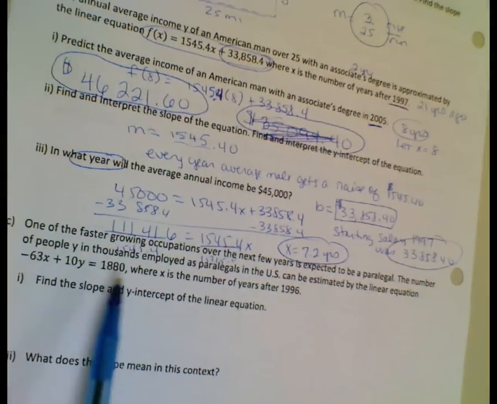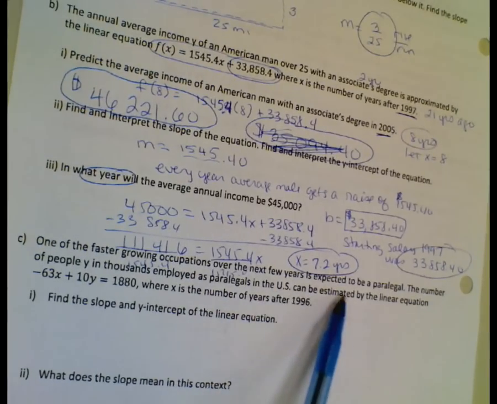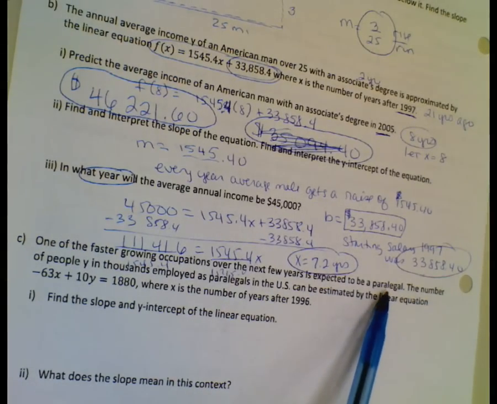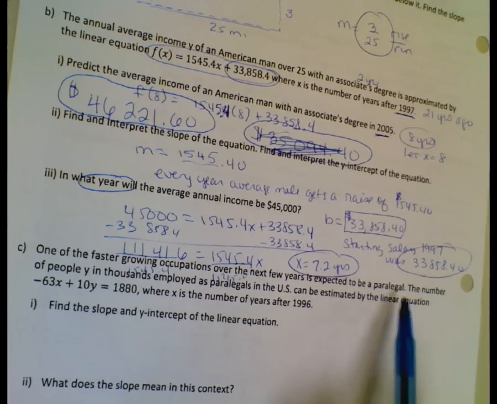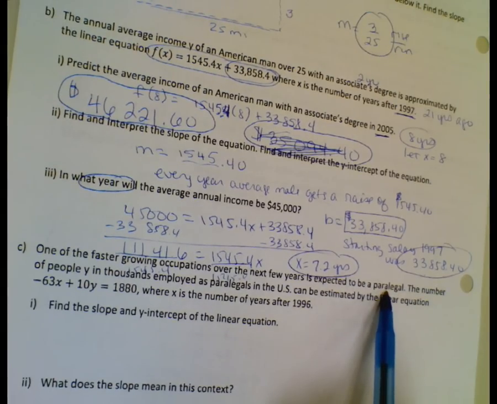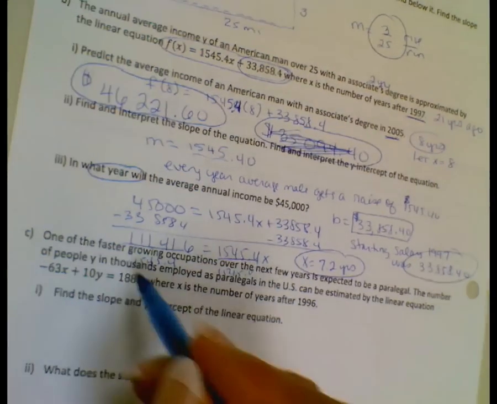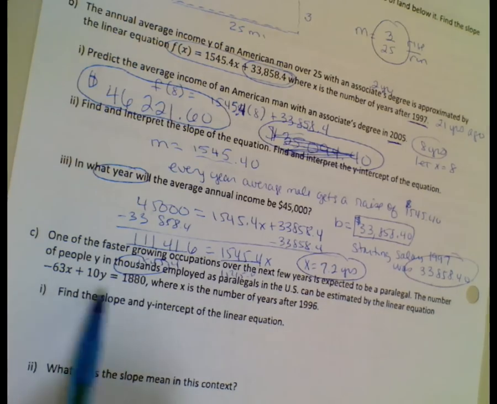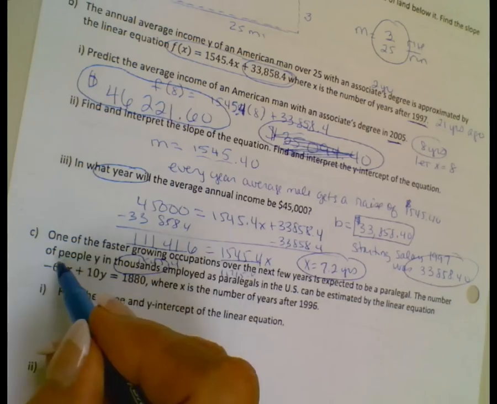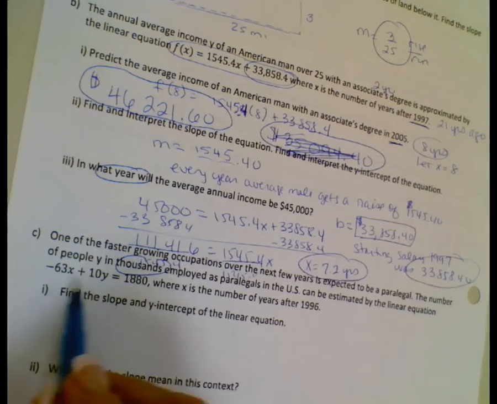Part C, one of the faster growing occupations over the next few years is expected to be a paralegal. Someone that works for the lawyers. They take notes for the lawyers. Paralegals, they do some research for the lawyers. The number of people, in thousands, employed as paralegals in the U.S. can be estimated by this linear equation right here. Now, I don't know the slope.